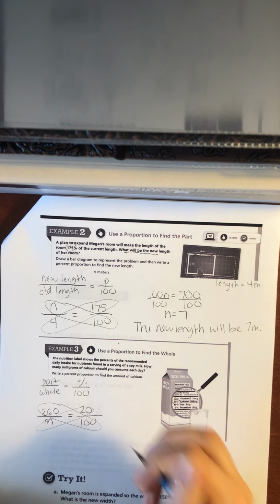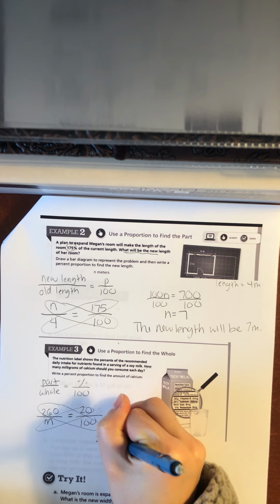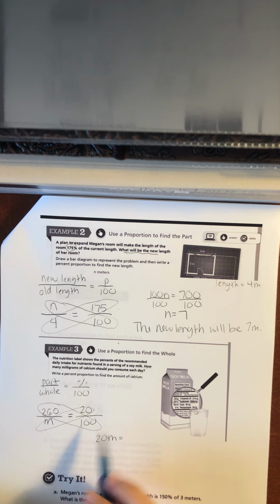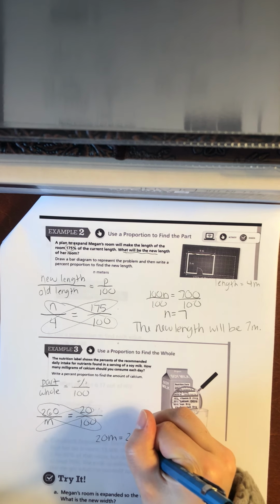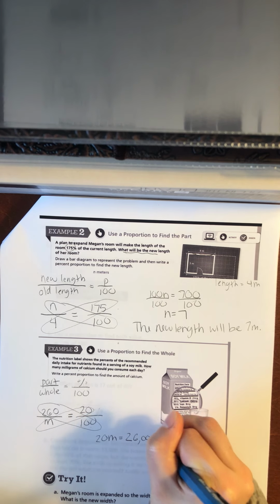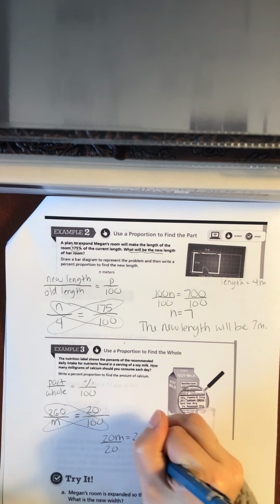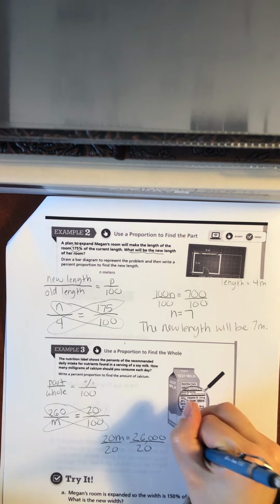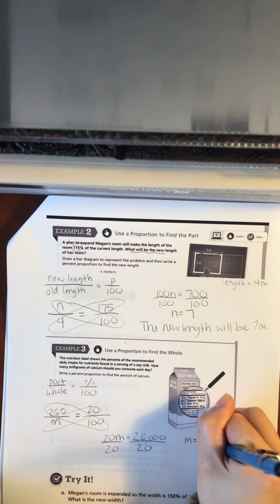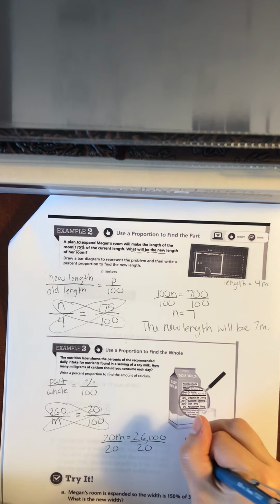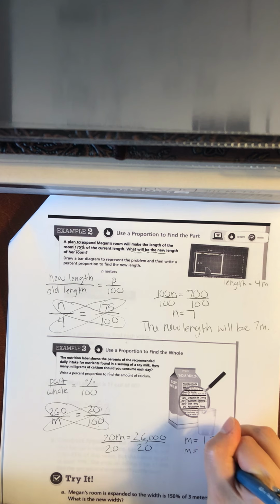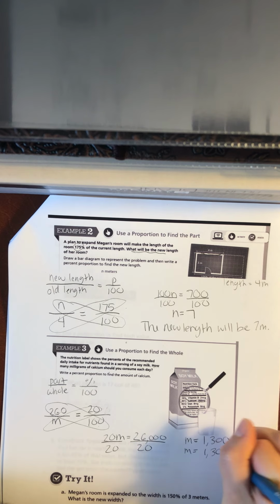So 20 times M is 20M. 260 times 100 is 26,000. Divide by 20, divide by 20. M equals 1,300. So M equals 1,300 milligrams.